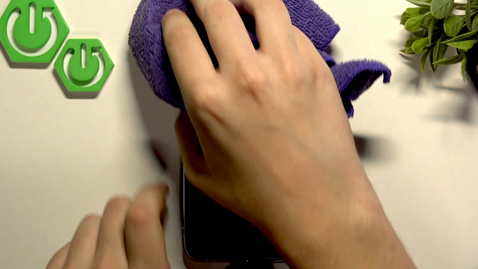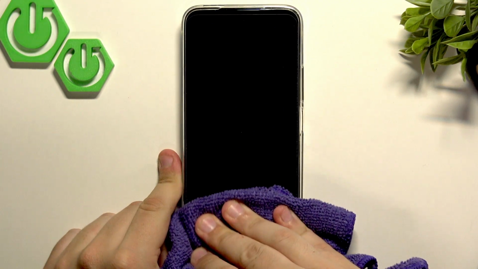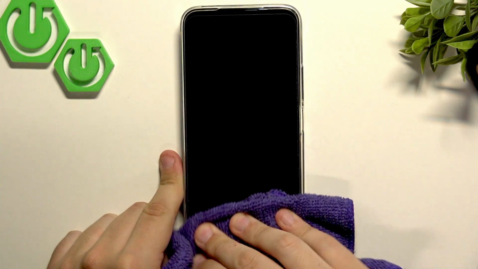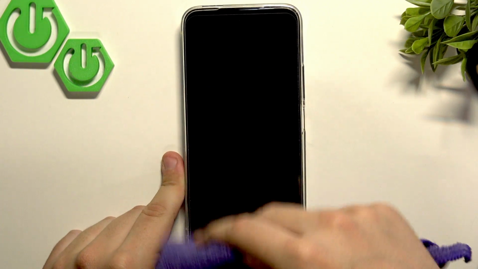Now, what you guys can also do is clean the screen to remove any debris or moisture, or simply your fingerprints. You need to swipe a few times with a microfiber cloth and everything should be cool.